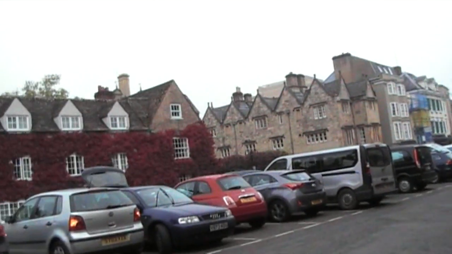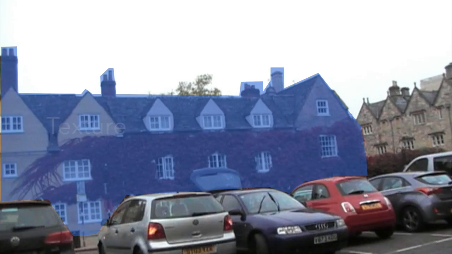As we continue along the road, the building on the left stands out amongst the others. The vegetation growing on the front creates a mix of textures. This gives it a unique edge and draws attention to the building.